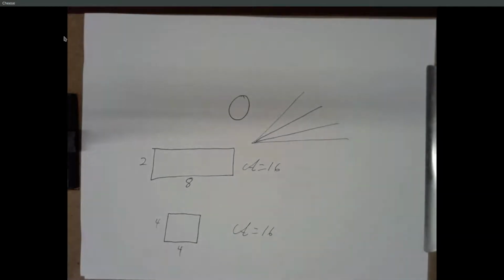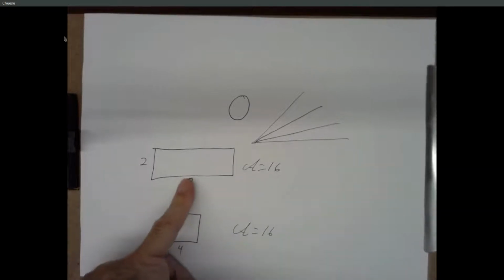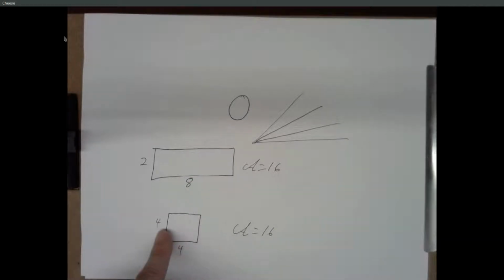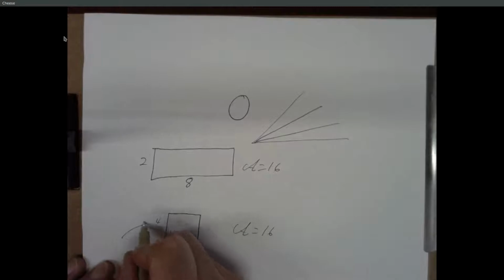So if we're not restricted to straight edge and compass, if we have a computer, can we figure out the dimensions of the square with the same area? It's not too bad, right? In general, how do we find the height and width of a square with the same area as a rectangle? The area's square root. Yeah, just take the square root of the area.